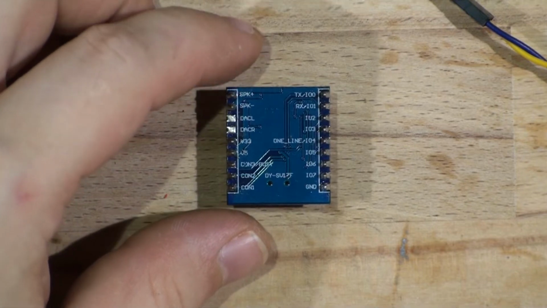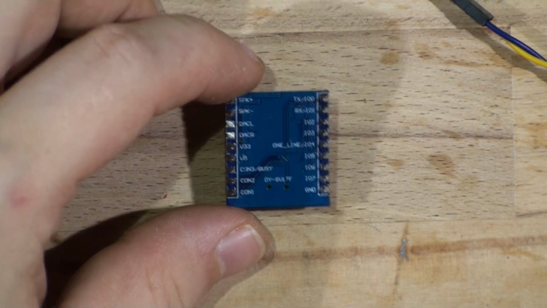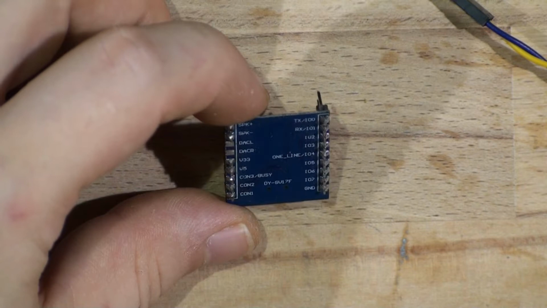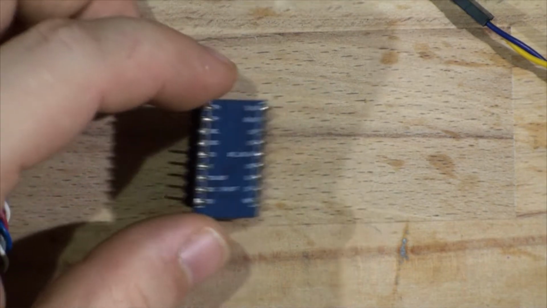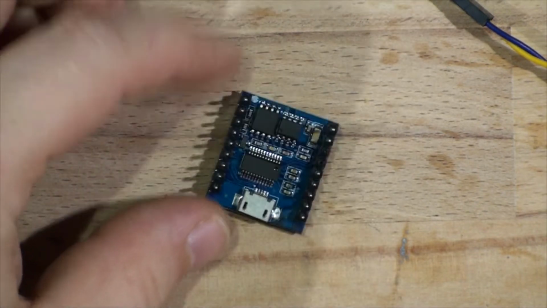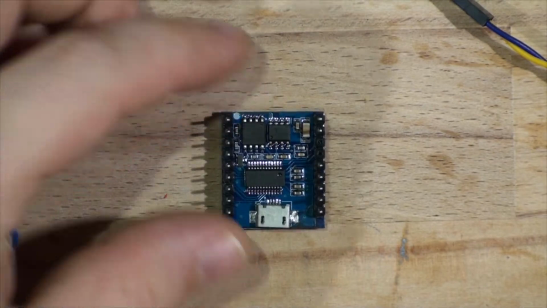And in today's video, we will be looking at this DY SV17F audio module. So you'll find out what it does, what we can use it for. So stick around.